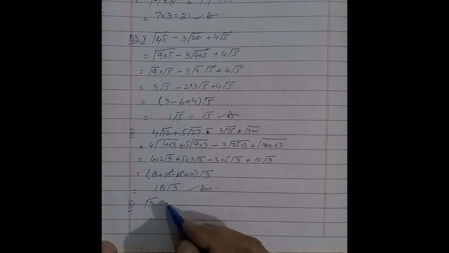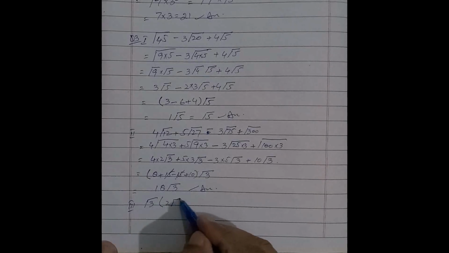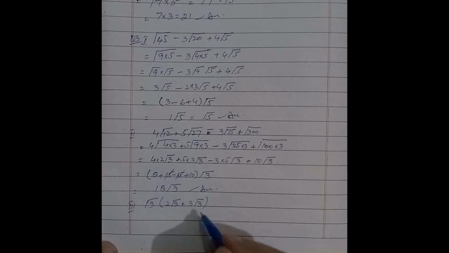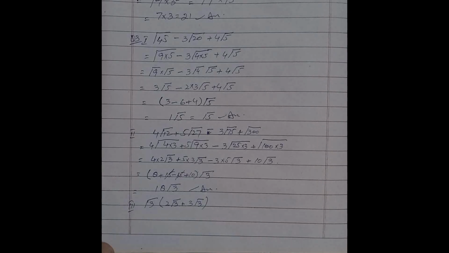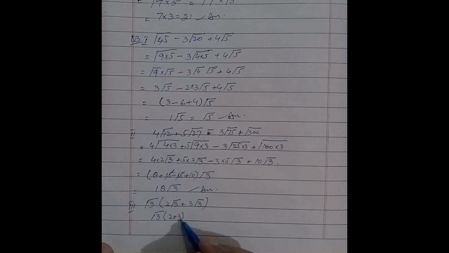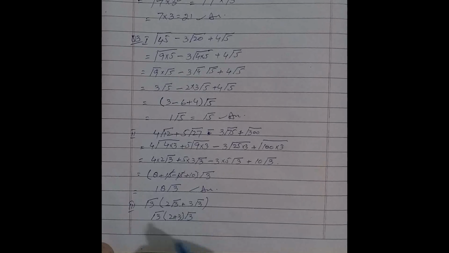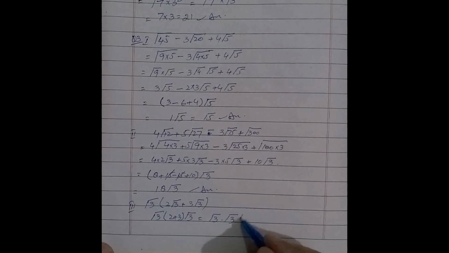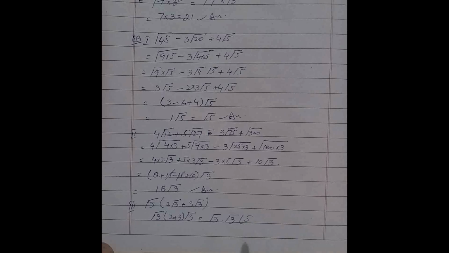√3 bracket 2√3 plus 3√3. In this question, we take common the √3, and we have √3 bracket 2 plus 3√3, and we write it √3 into √3. 2 plus 3 is 5.